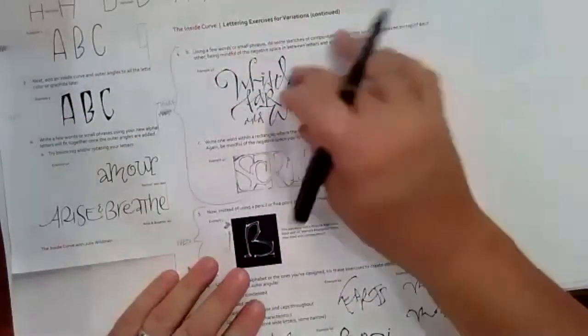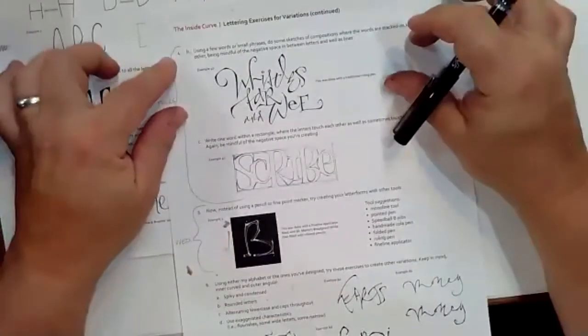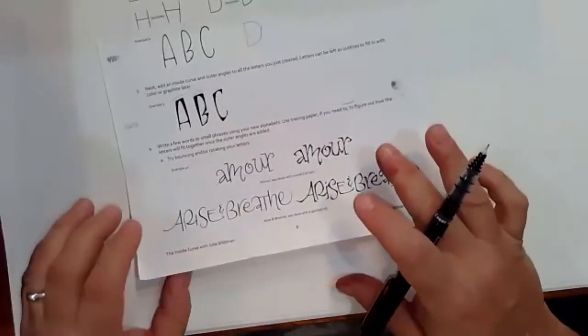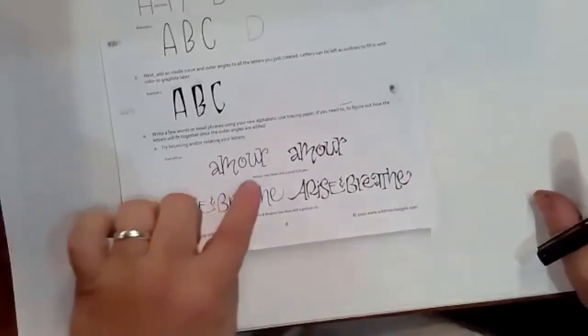Don't worry, we're going to do small phrases and doing this kind of stuff tomorrow. Right now, you can use different tools if you want. Let's take your alphabet and see if we can do stuff like this where we bounce and rotate the letters. And you can use ink and a different tool if you want.